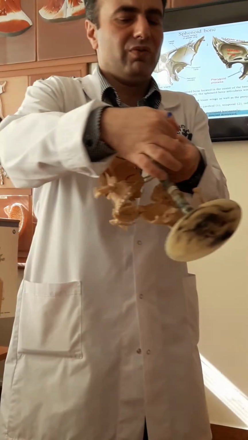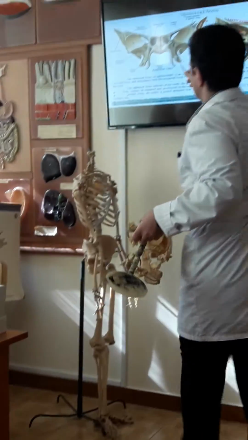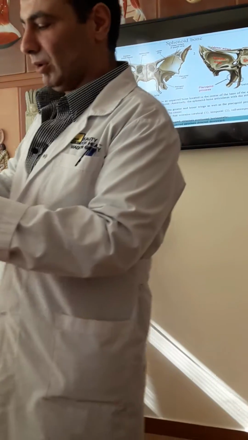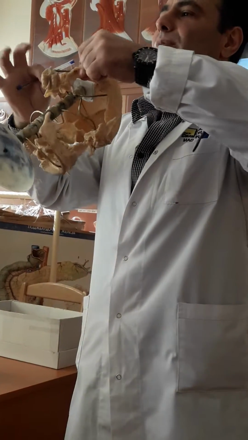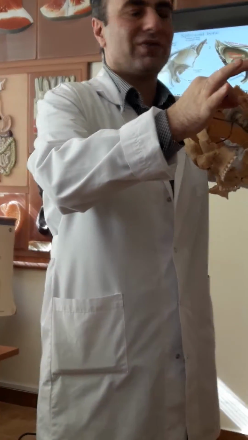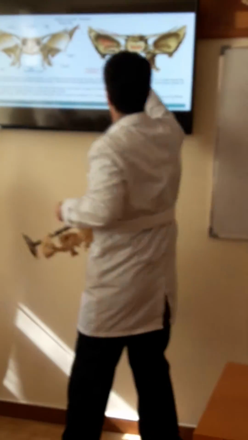I'm not sure that you see it. It's the body of the sphenoid bone. In the picture, it's clearly visible. Second part, the biggest part. Look here, please. I now attach the bone in this biggest part. We call it the greater wings of the sphenoid bone.